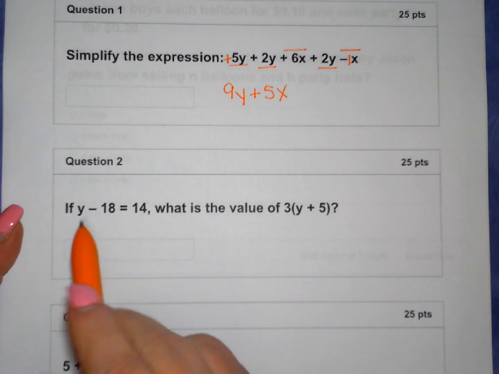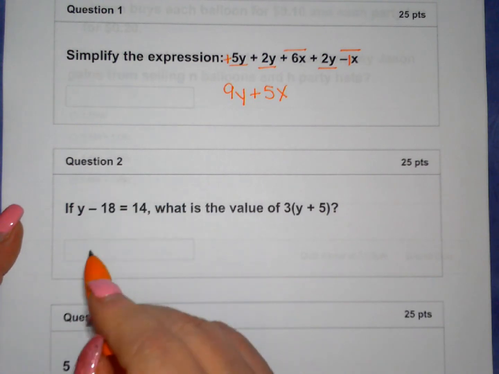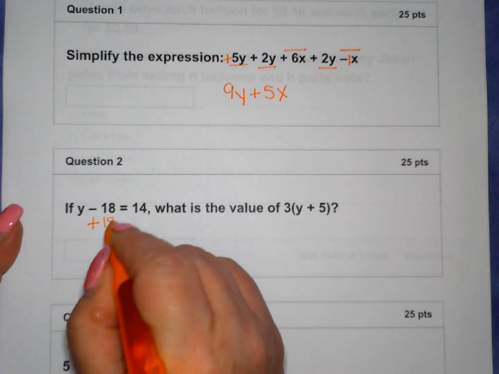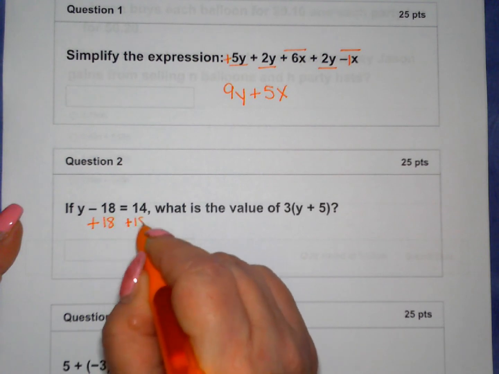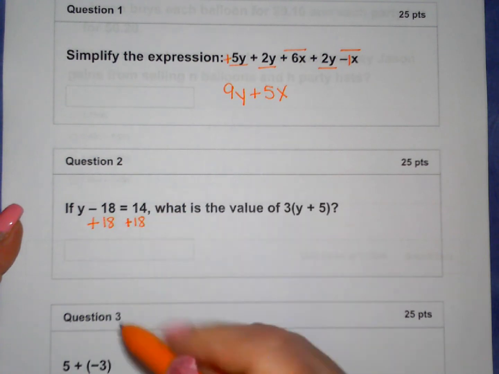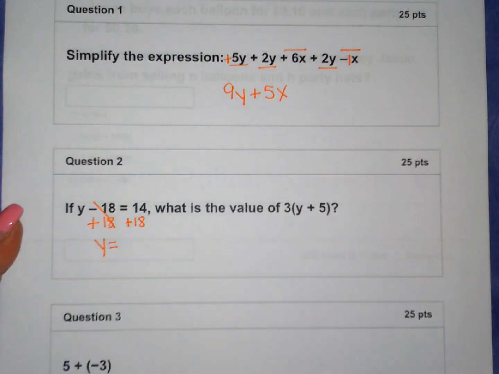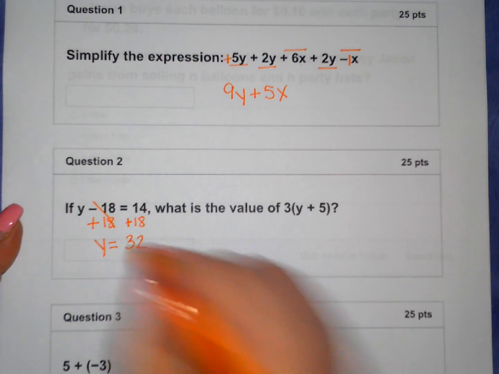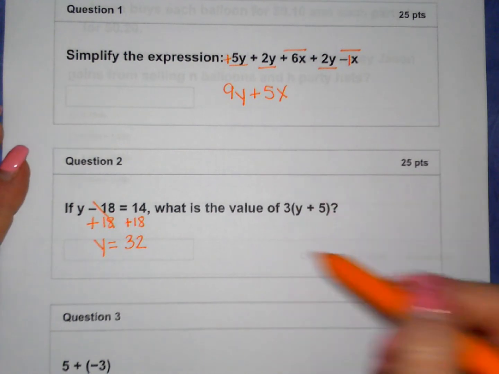So in order to solve y minus 18 equals 14, I use the inverse operation of subtraction, which is addition. So I'm going to add 18, and I'm going to do that to both sides. So plus 18. Okay? When I do that, these two cancel out, and I'm left with y on this side of the equal sign. And then I'm going to add over here, and I have 32. So y equals 32.